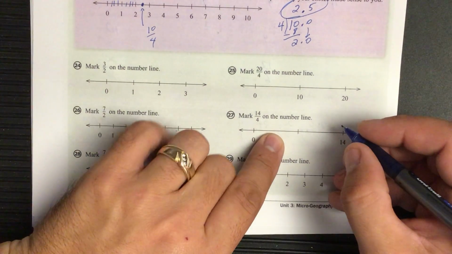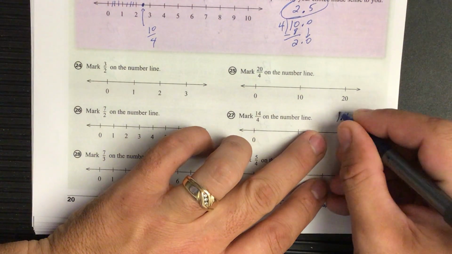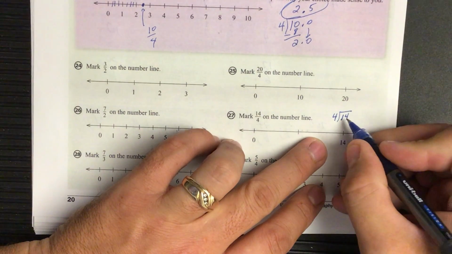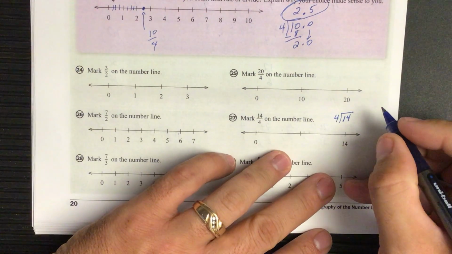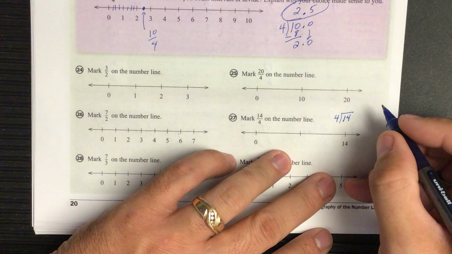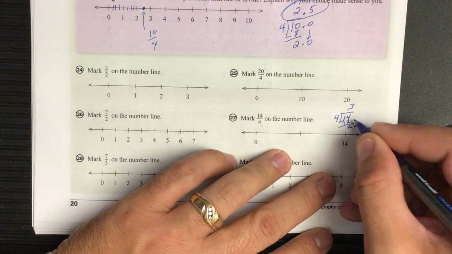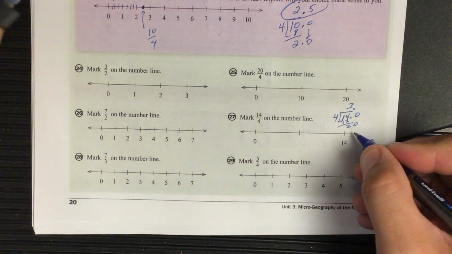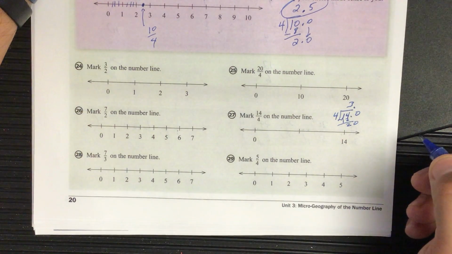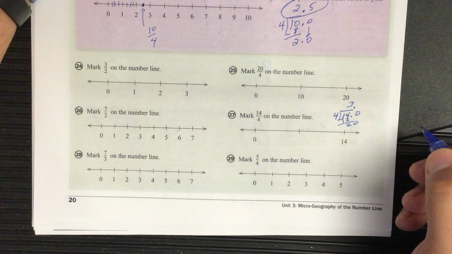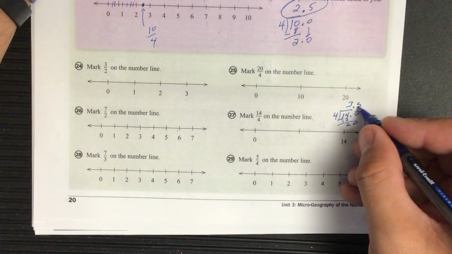Okay, so let's take 14 divided by 4. How many times is 4 going into 14? 3 times. Oh, yeah, 12. 14 into 20. 5 times.